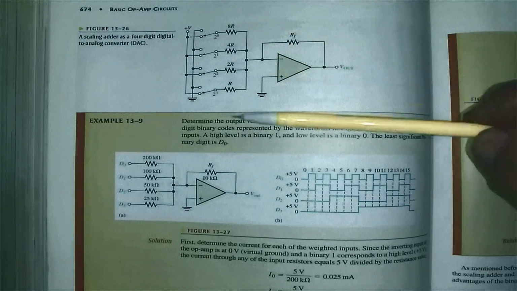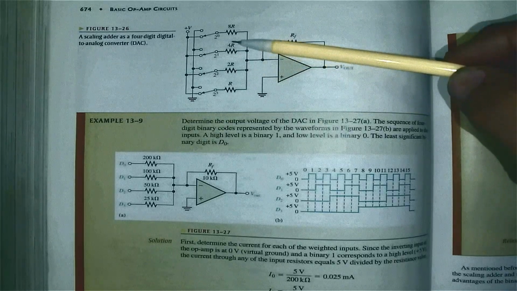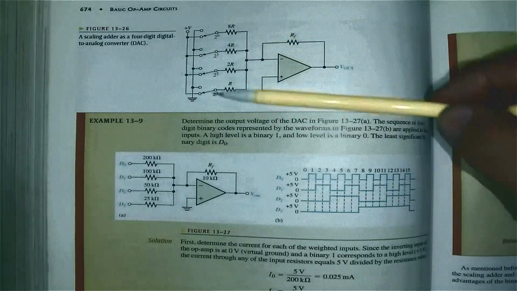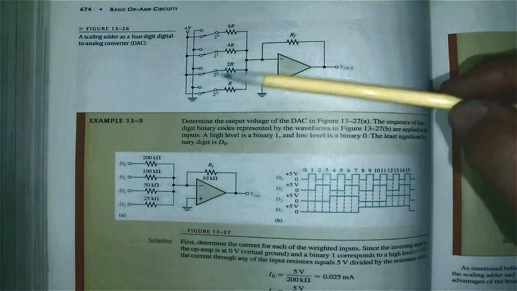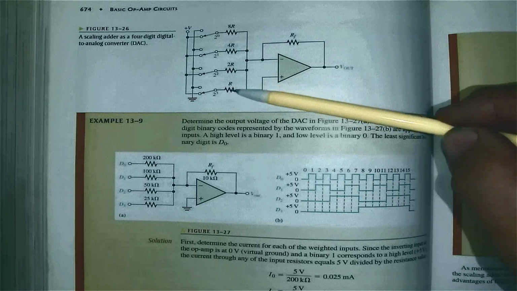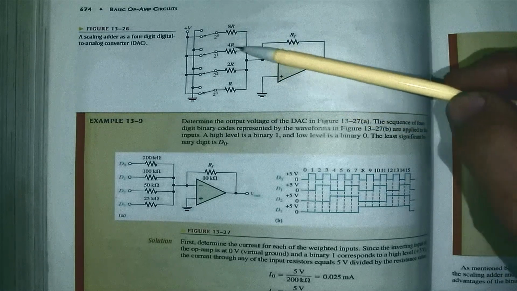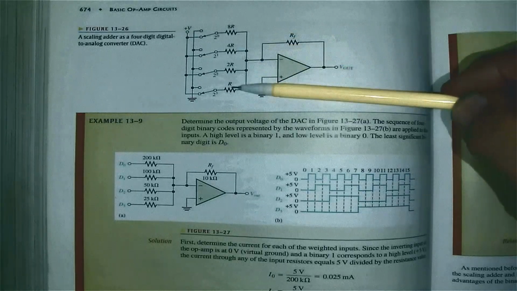And if you have a look at the resistor values, that is R, that's 2R, 4R, and 8R, because that is a binary system, a system of 2. That means each time it increases by a value of 2. If I take R and I multiply by 2, it will be 2R, 4R, and 8R. That means the least amount of weight, the highest weight.